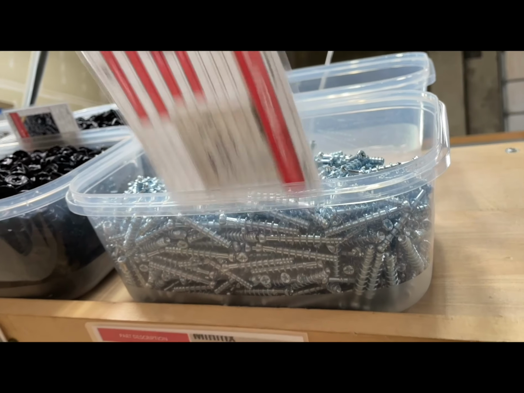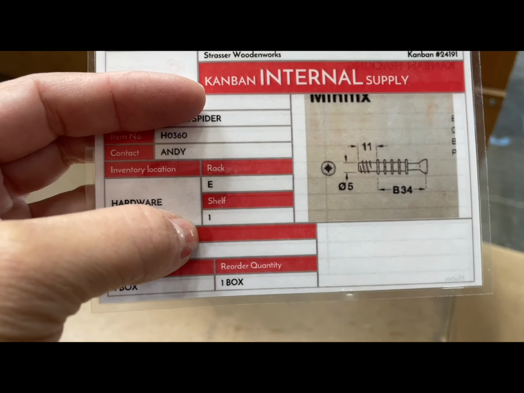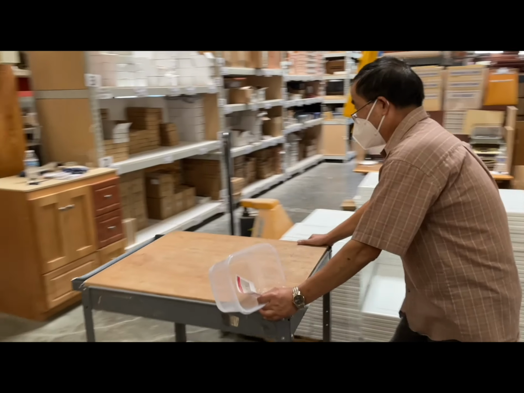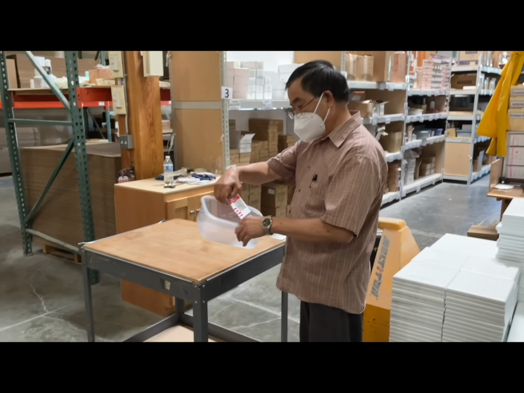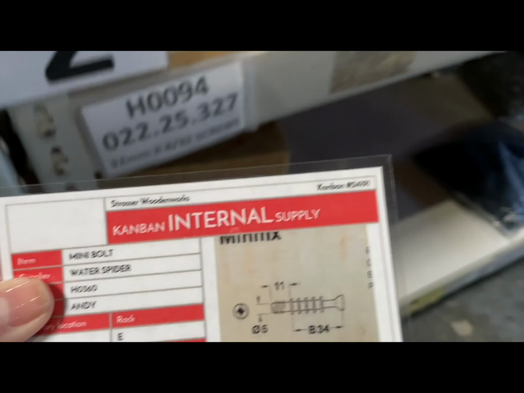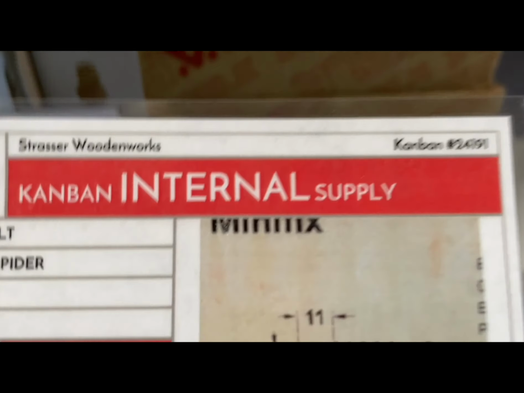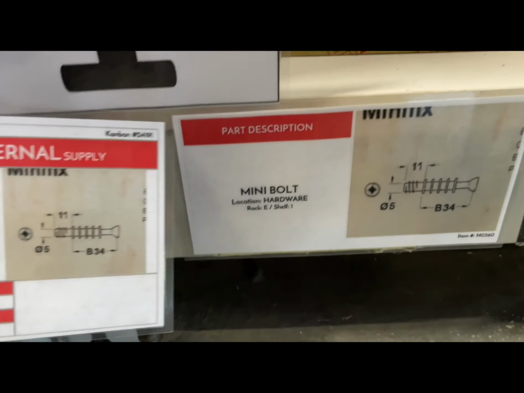And when you pick up the Kanban card, the answer is where the question is. We show the rack and the shelf where the item is stored, and when you take that Kanban card to your component storage area, it makes it super easy to find. And when you get to that rack and shelf area, all you have to do is hold up the Kanban card and you can match the picture to the shelf label because they're exactly the same.